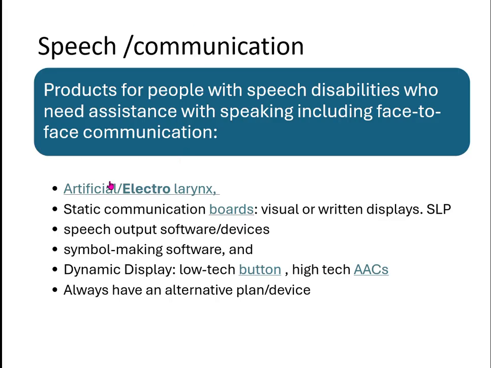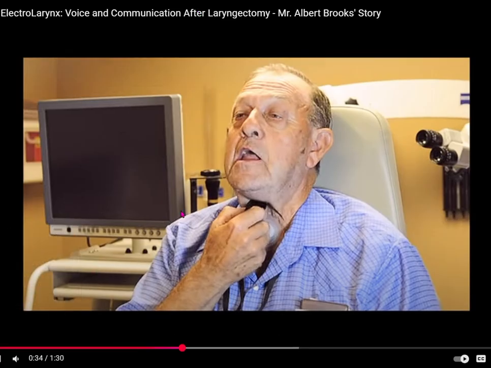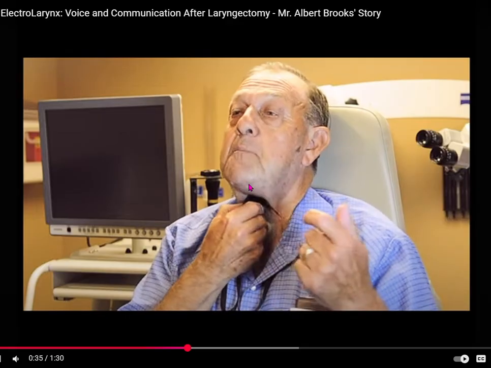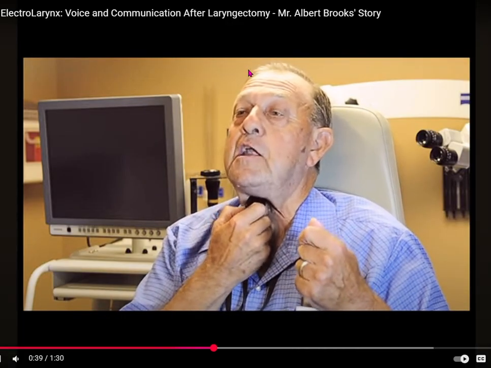An example of that is the artificial larynx, and this is an example of technology that helps people after tracheostomy, and it helps them speak and produce sound. This is an example of a gentleman who is using an artificial larynx.